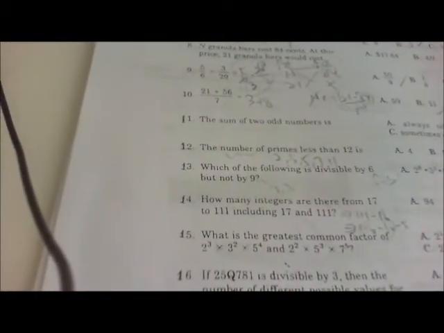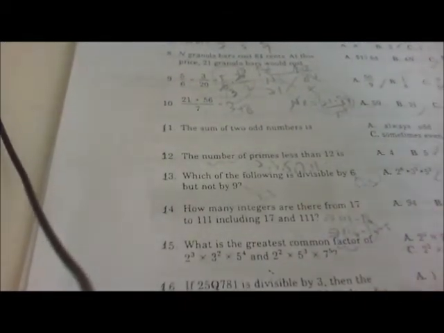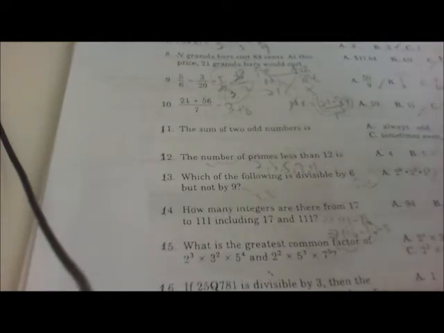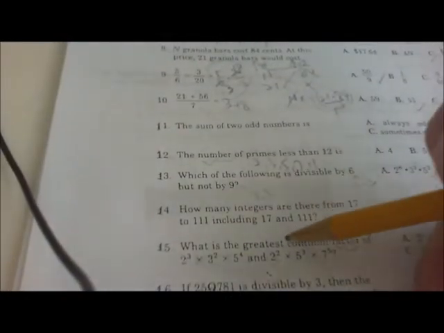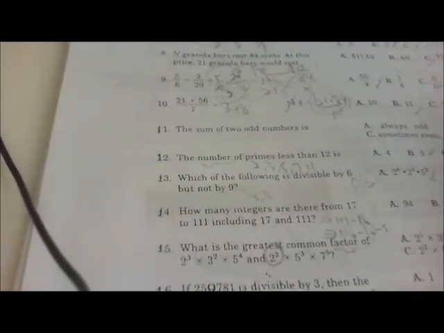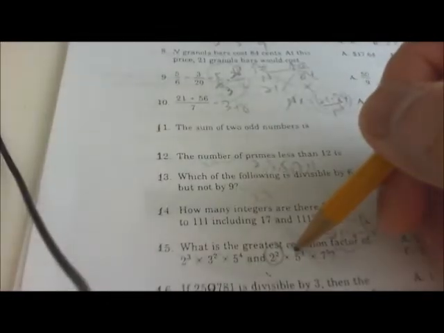What is the greatest common factor? Greatest common factor is very easy. You think about factors and multiples. A factor is always less than a multiple if you get the answer. So in this case, look at the lowest power, 2 square. Okay, and 3 square, there is no 3 in the other, so you don't need the 3 square there.